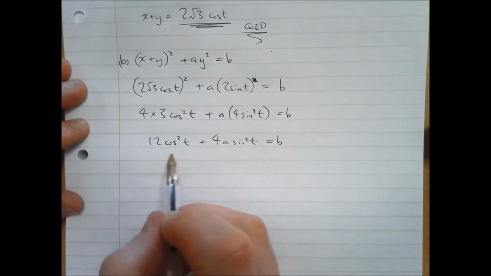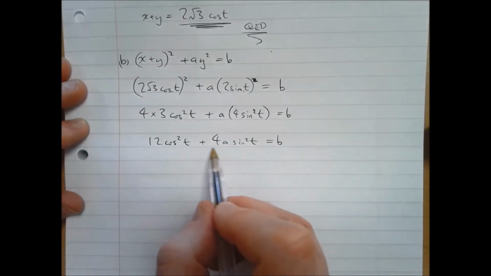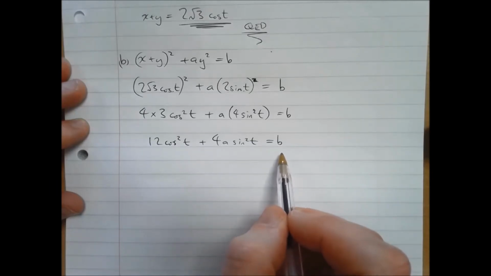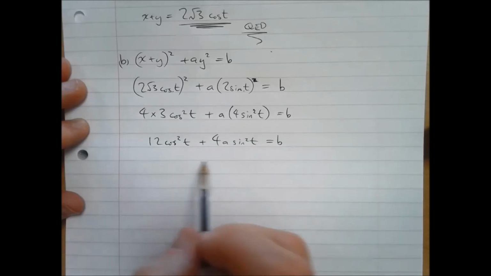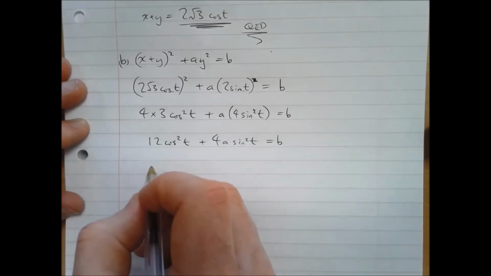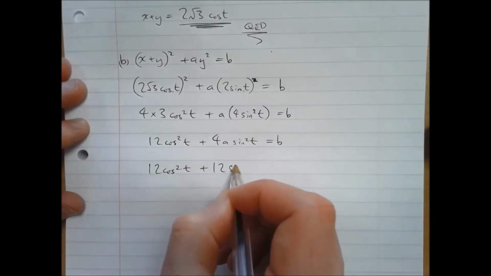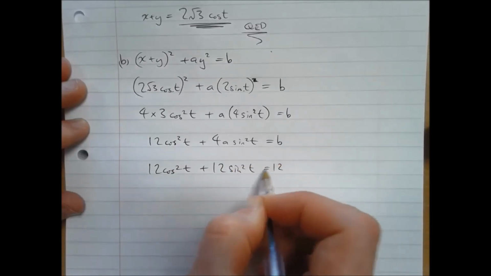Okay, now, if we had 12 cos squared t plus 12 sine squared t, well, that would equal 12, because we know that sine squared plus cos squared equals 1, of course. So 12 cos squared t plus 12 sine squared t would equal 12.